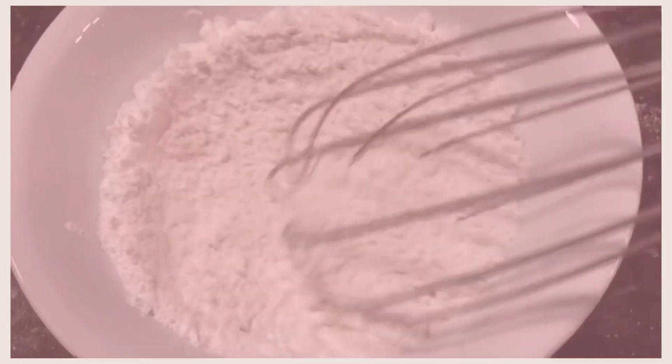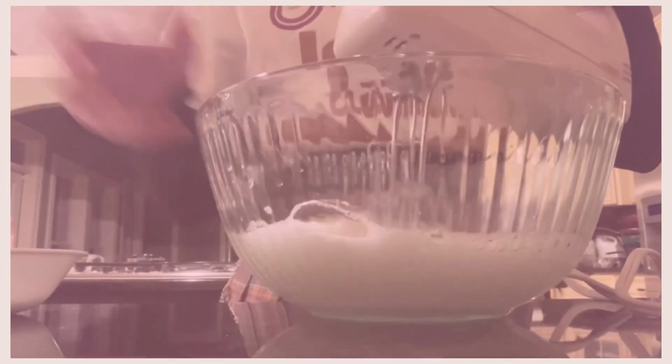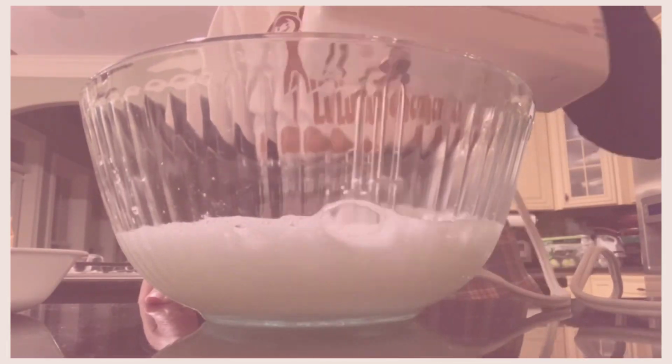The recipe will be linked in the description. Please don't follow this as a tutorial video because I don't record all of the steps. I apologize for the lighting being so bad in this video. Like I said, I decided to film this last night, the day before posting. So, it is not the best lighting, but I'm going to try to put filters on it to make it look okay.